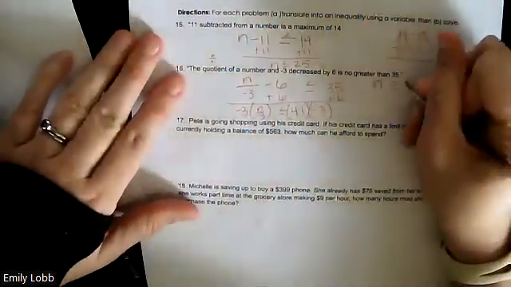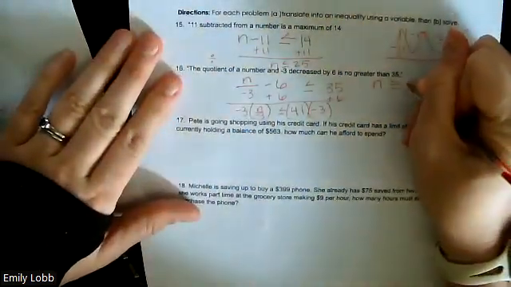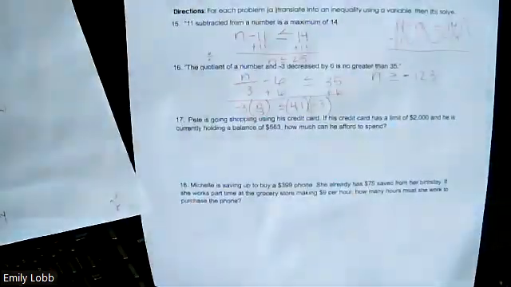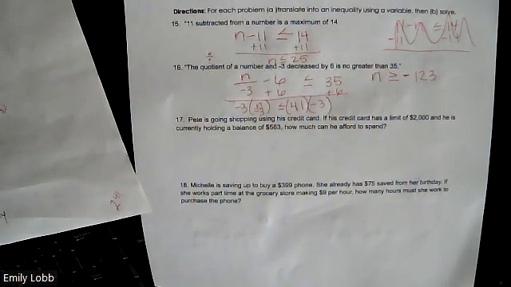3 times 41 and negative is negative 123. Is that right? Is that what you guys got? Did I do something wrong? No? All right, so that's it.